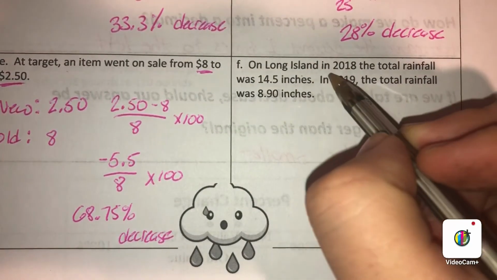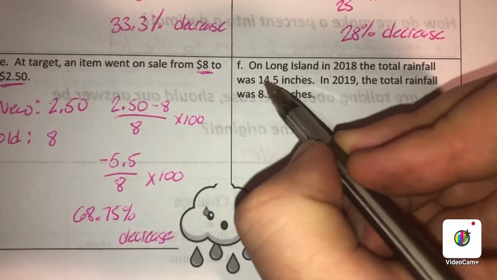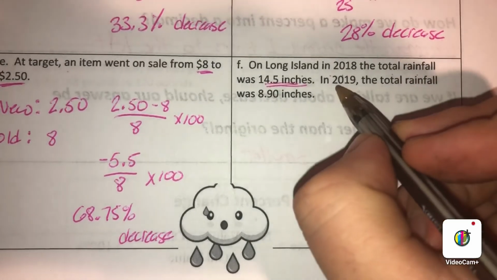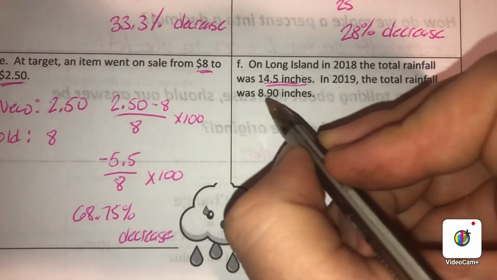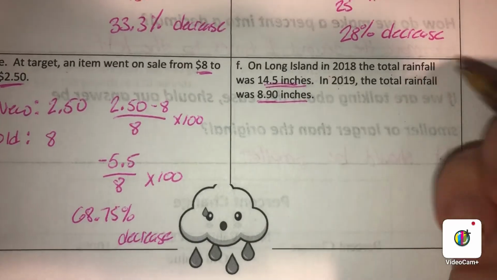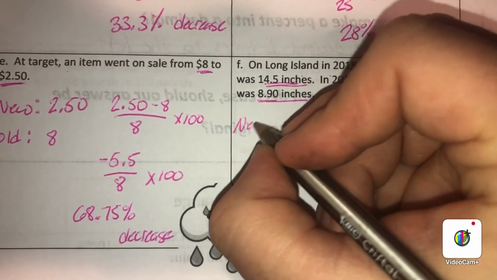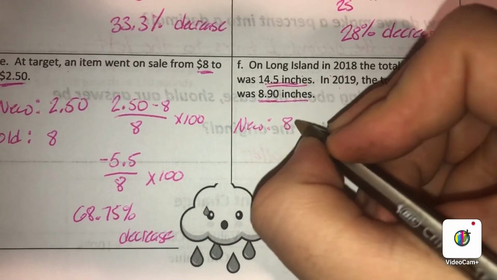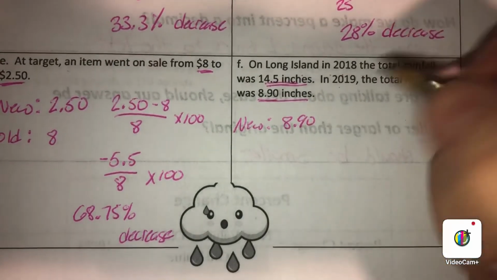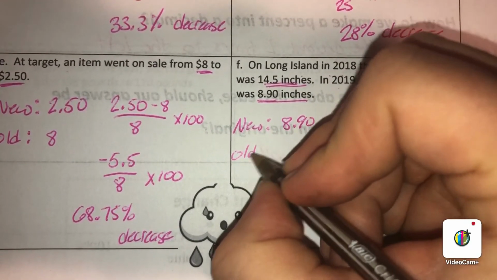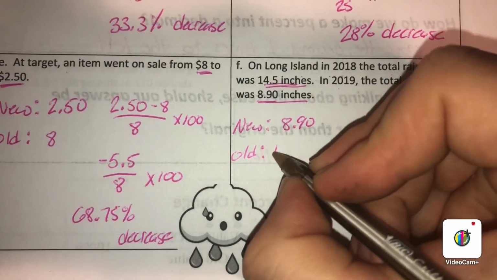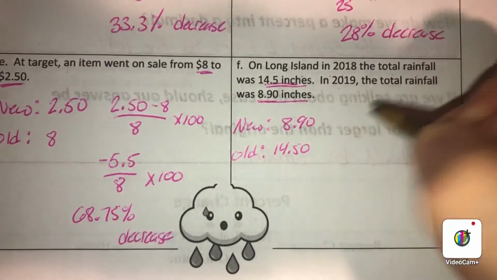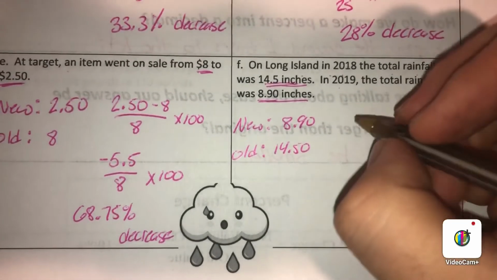And F. On Long Island, in 2018, the total rainfall was 14.5 inches. In 2019, the total rainfall was 8.9 inches. So our new amount was 8.90 or 8.9 inches. The old amount was 14.5 or 14.50 inches.